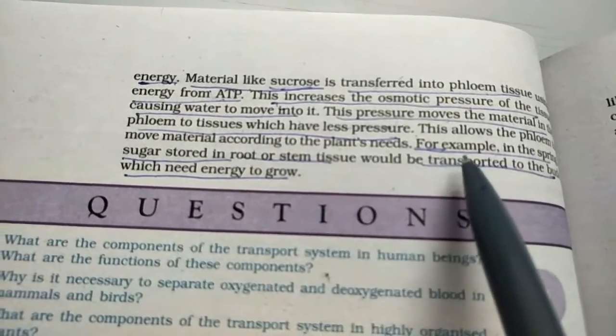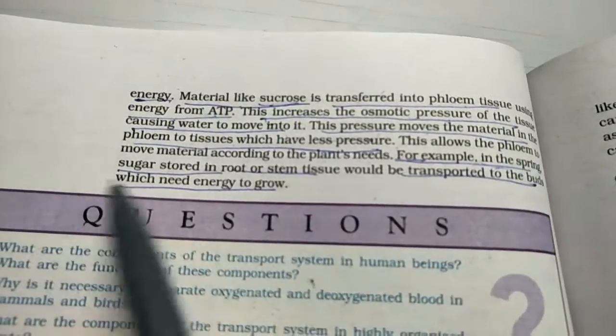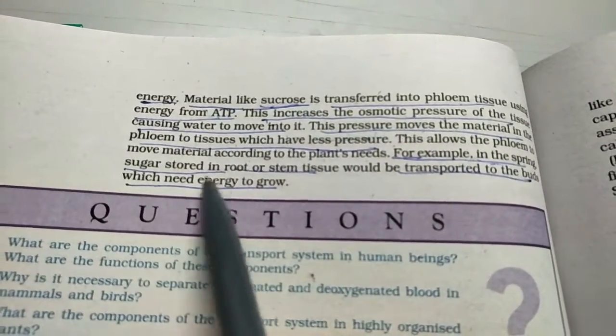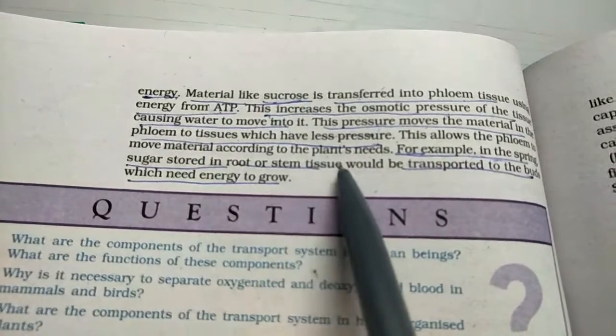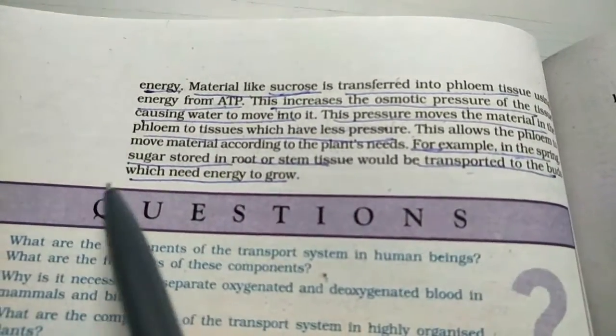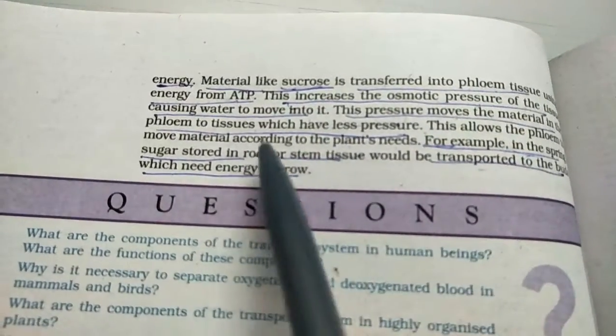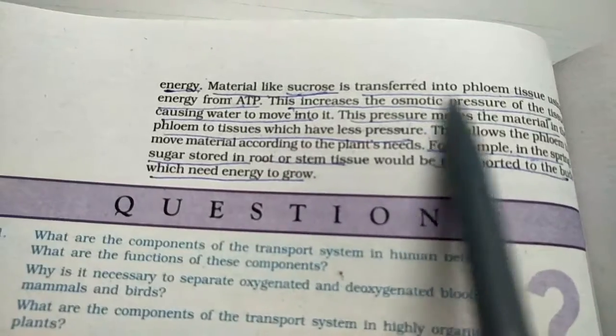Now there's an example given in your textbook. Suppose you have sugars stored in root or stem tissue in spring, which have to be transported to different parts of the body that need to grow. That is done through translocation, mainly through ATP and osmotic pressure.